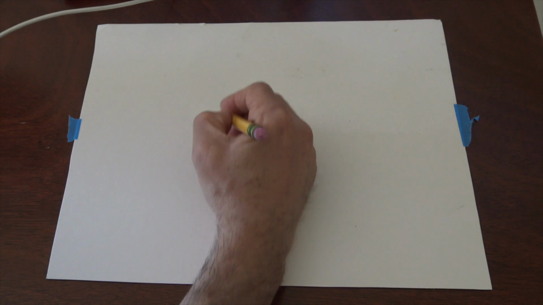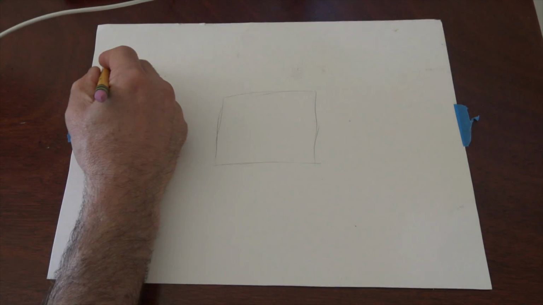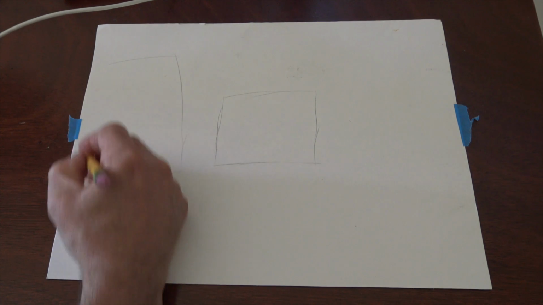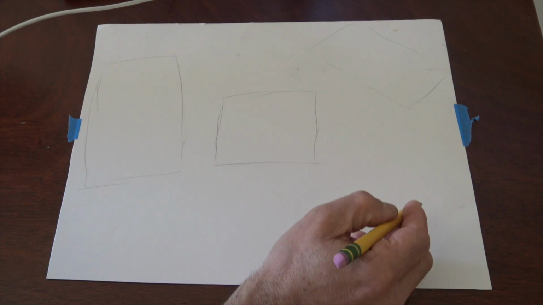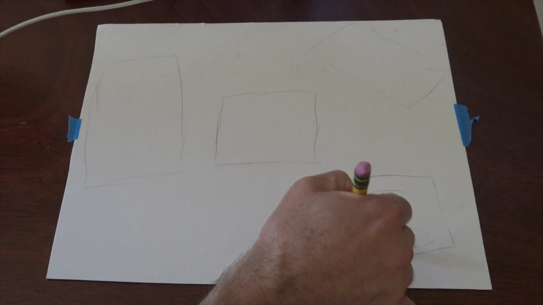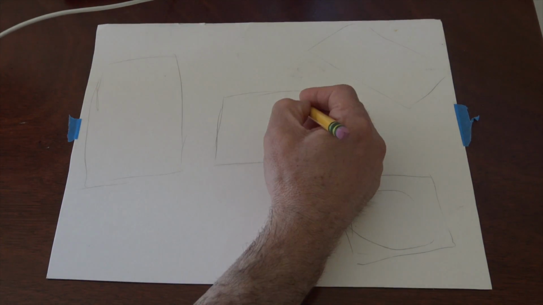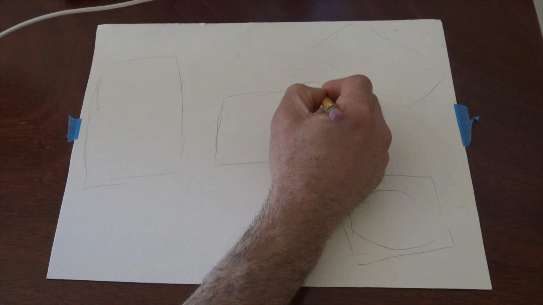First I'm gonna make some little rectangles. One for the middle. One for over here. One just for over here. One for down here. Little boxes. Okay, in the center, I'm gonna draw two ghosts.